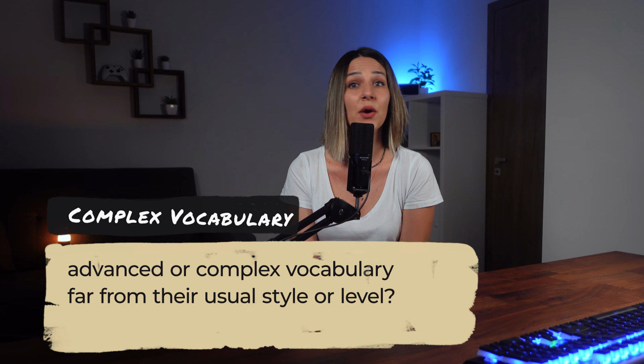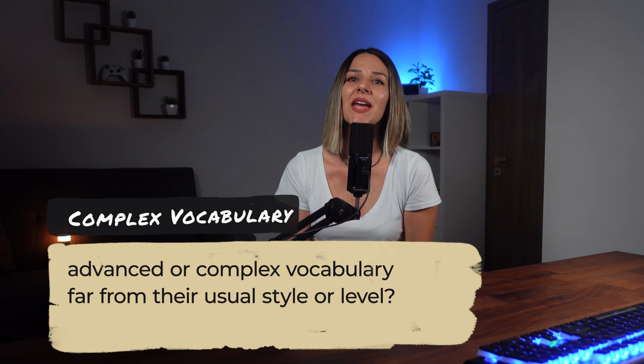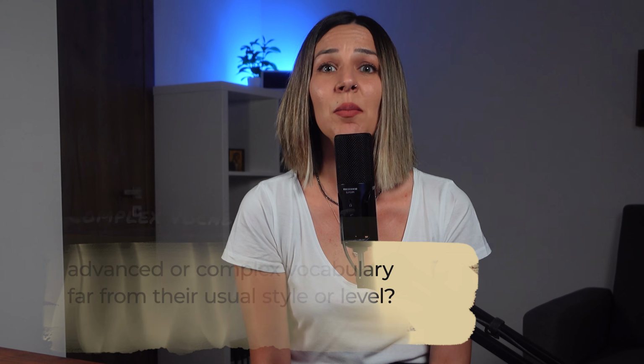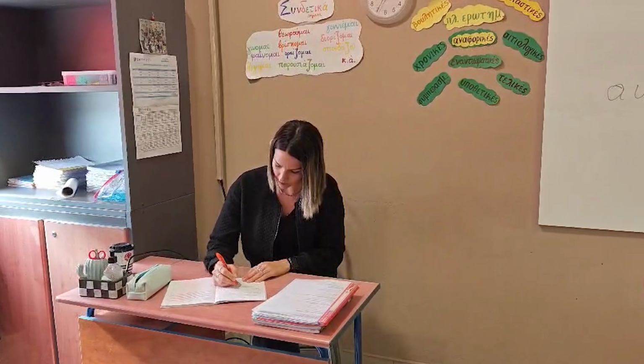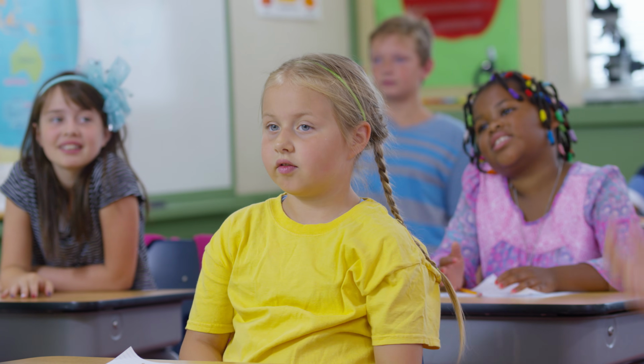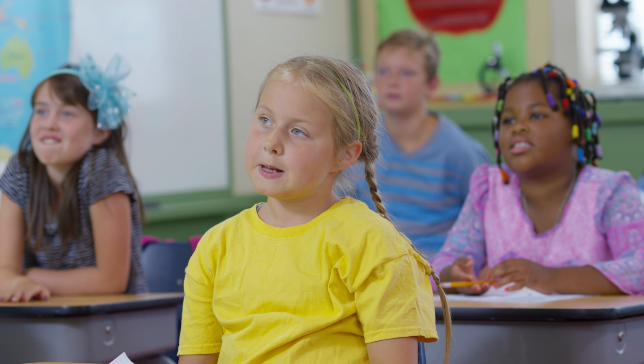If a student's writing suddenly includes advanced or complex vocabulary far from their usual level, it's worth taking a closer look. AI-generated content might contain words that are technically correct but feel out of character for the student's typical style. If the student generally uses simpler language in class discussions or other assignments, this sign is a clear indicator of AI usage.